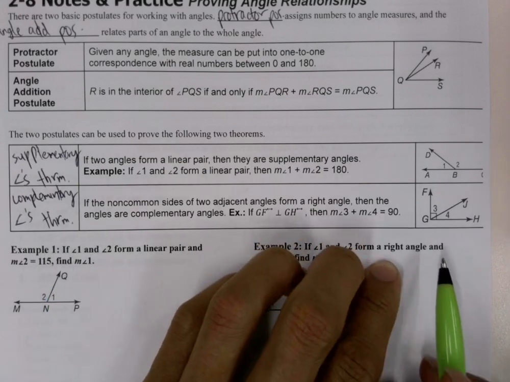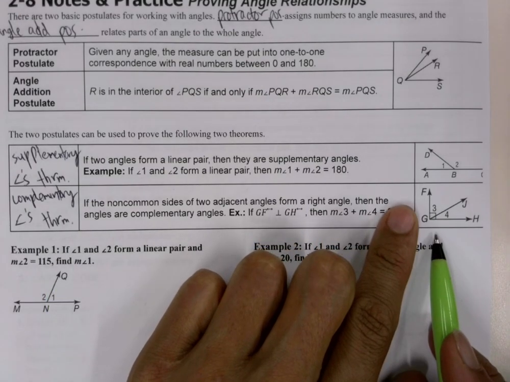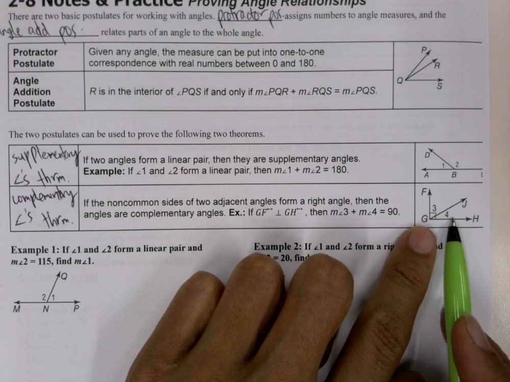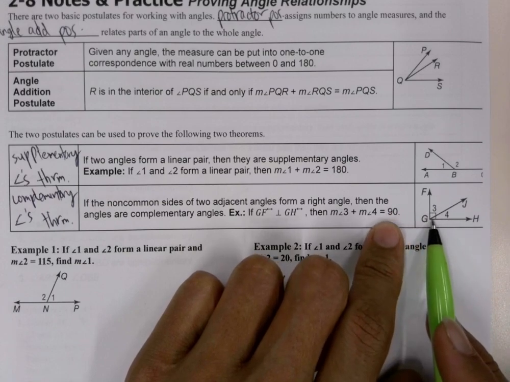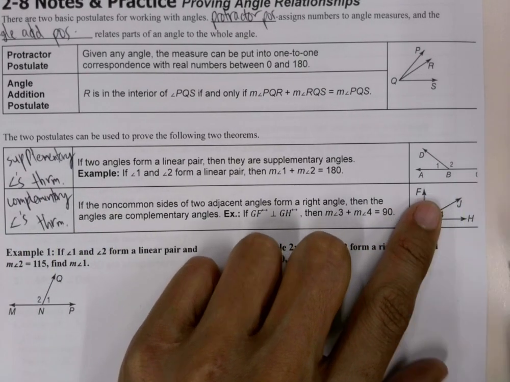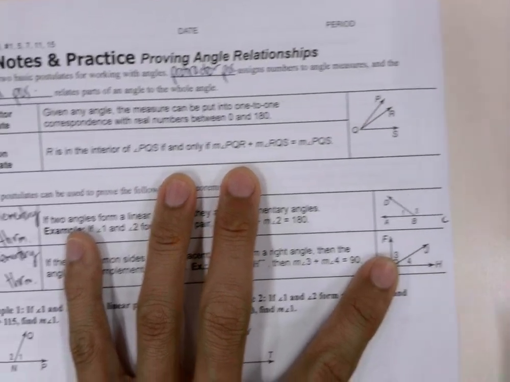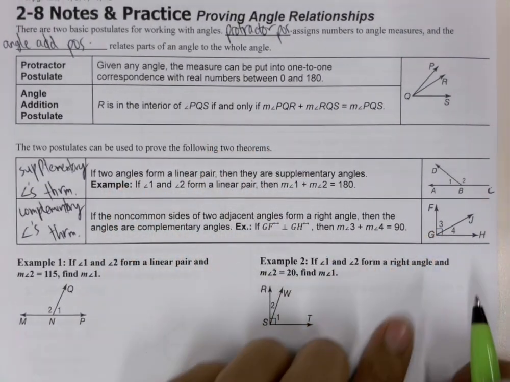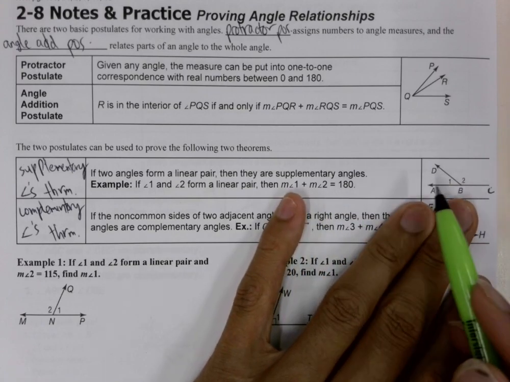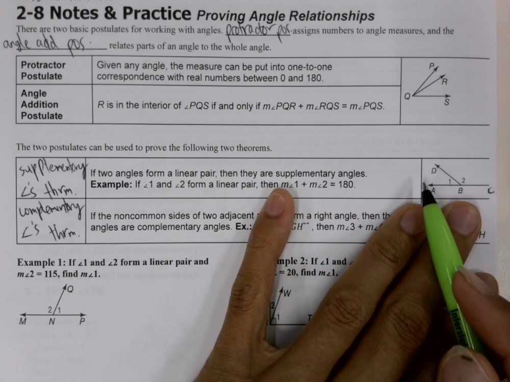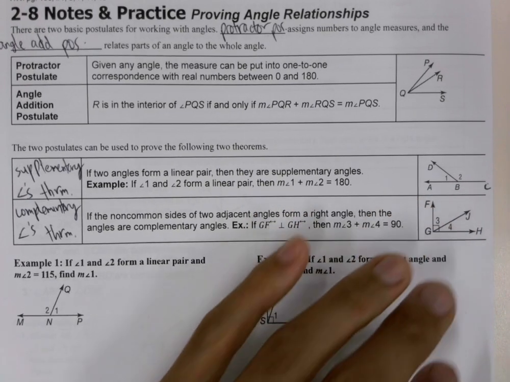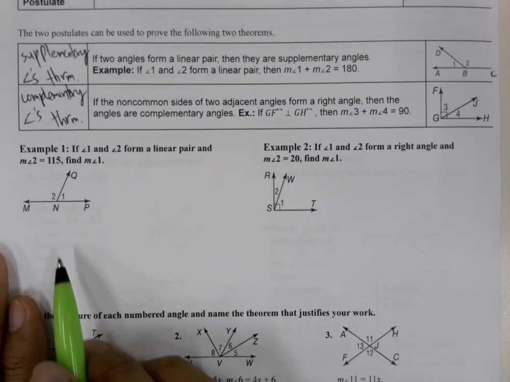Okay. So the complementary angles theorem lets us say if we have a figure that looks like this, that angle 3 plus angle 4 is equal to 90 degrees. The supplementary angles theorem says if we have a figure that looks like this here, then we could say that the measure of angle 1 plus the measure of angle 2 is equal to 180 degrees, if they form a linear pair.